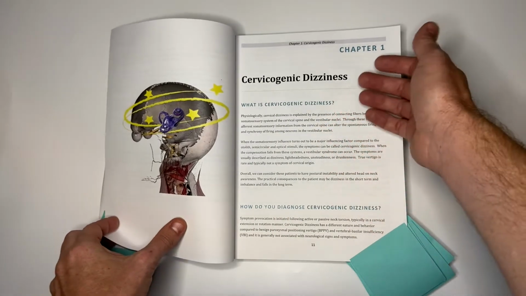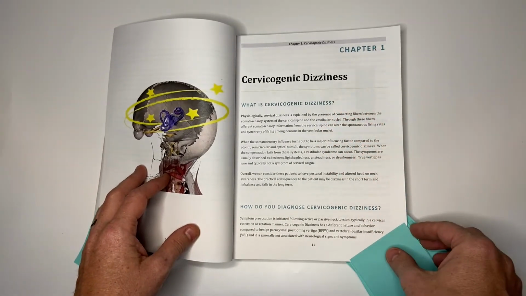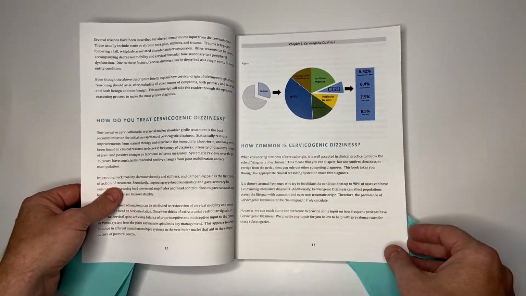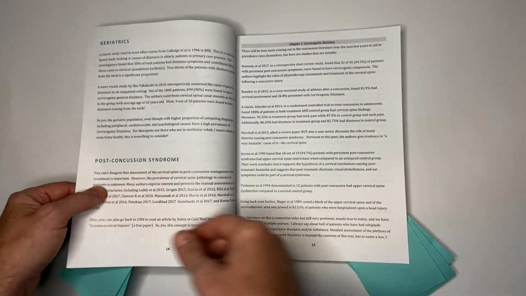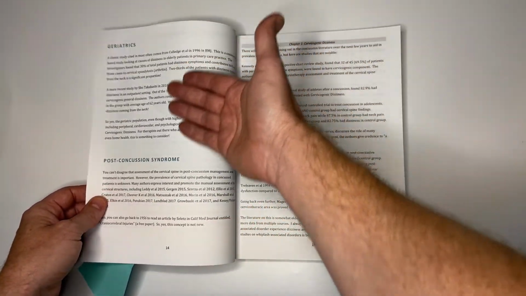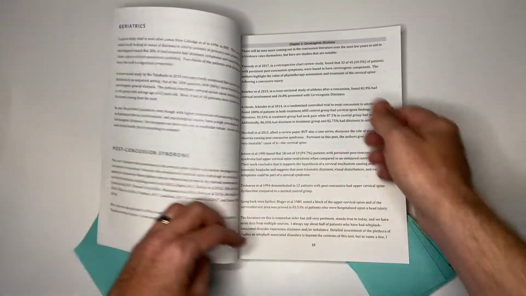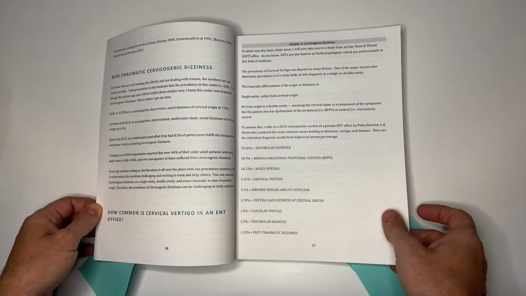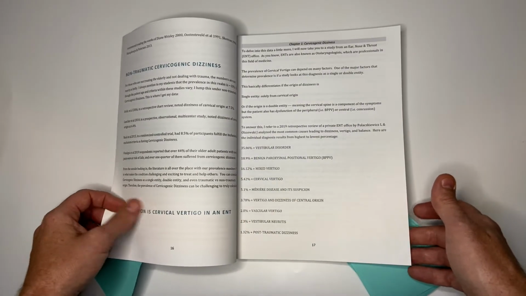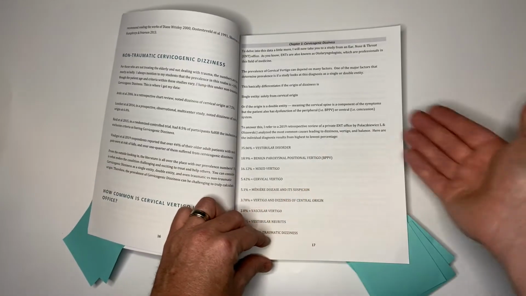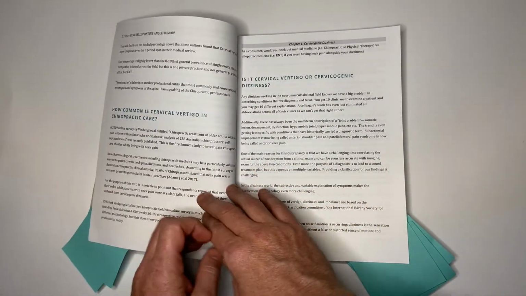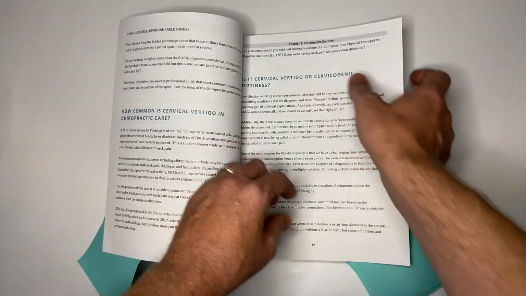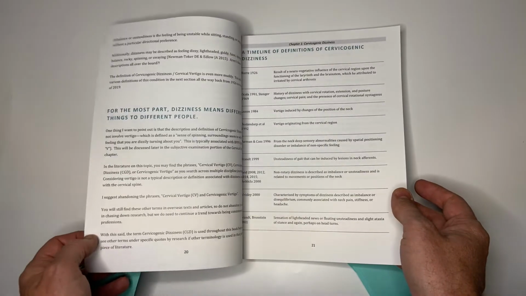Our first chapter entails a lot of the background information on cervicogenic dizziness, how it's typically diagnosed, and how common the diagnosis is, basically in the subcategories of the geriatric population, post-concussive syndrome, non-traumatic cervicogenic dizziness, and other conditions, such as how common it is in the ENT world and how common it is in chiropractic care. We break down the differences between cervicogenic vertigo and cervicogenic dizziness.